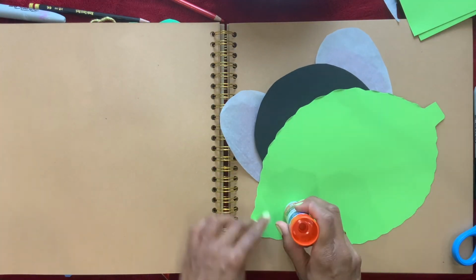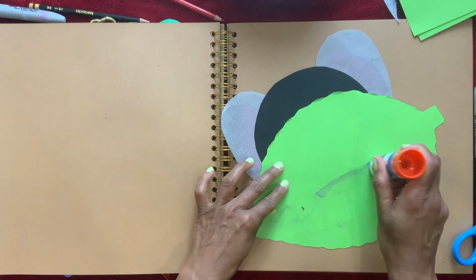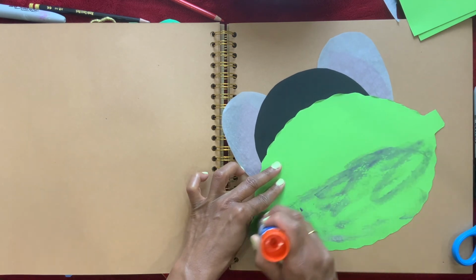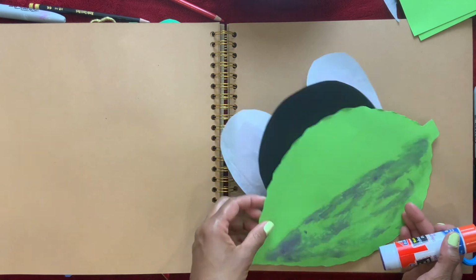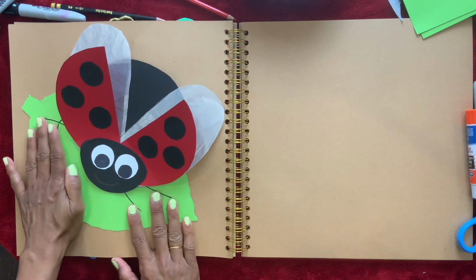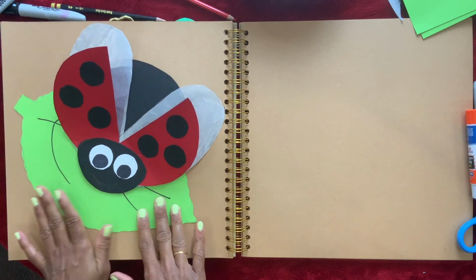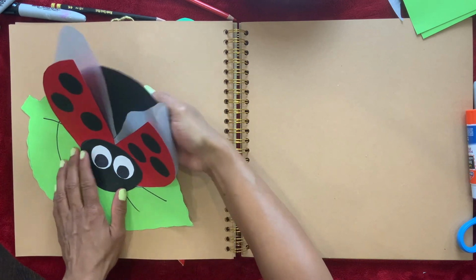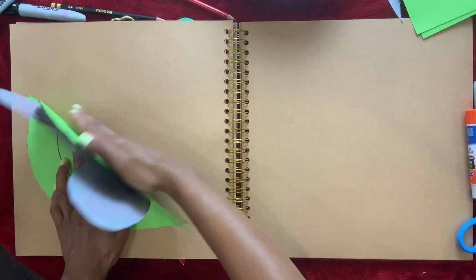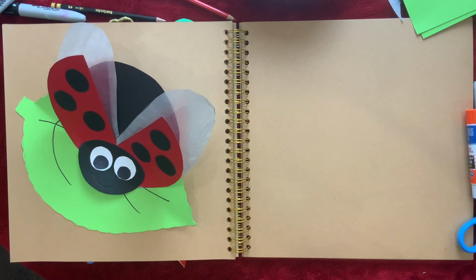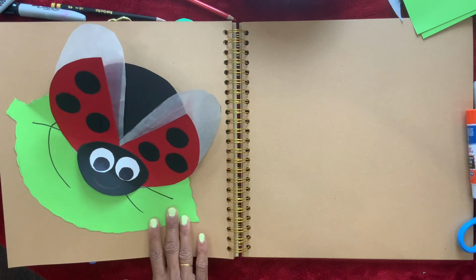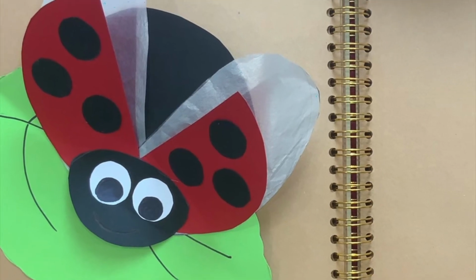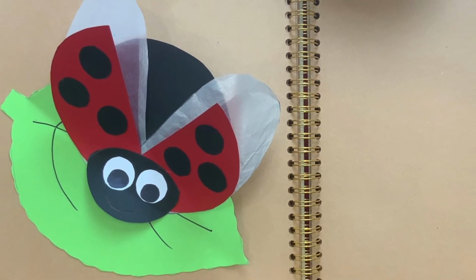I'm going to put it on my craft book. Bend the leaf like that. There we have our ladybug craft.